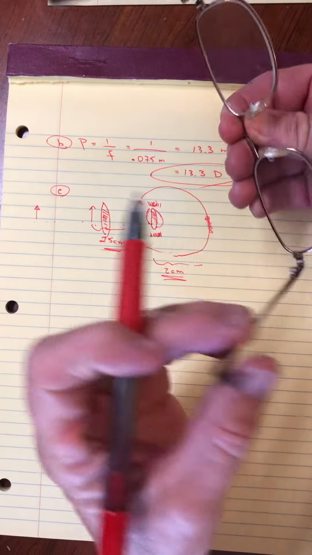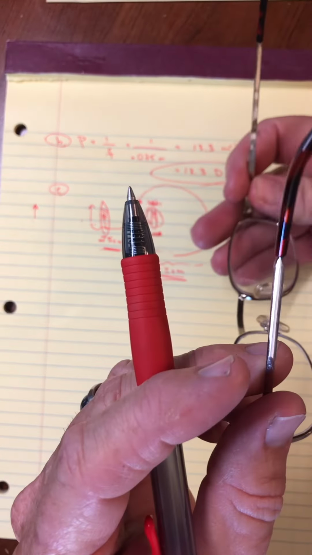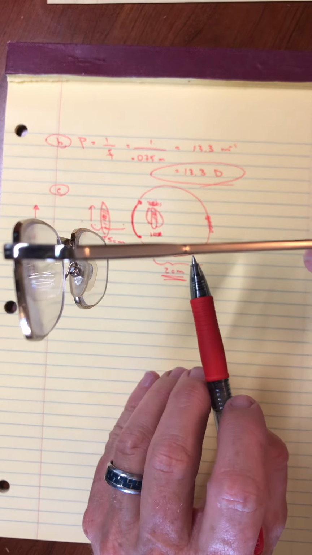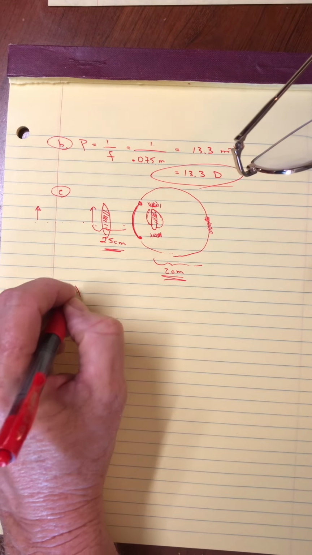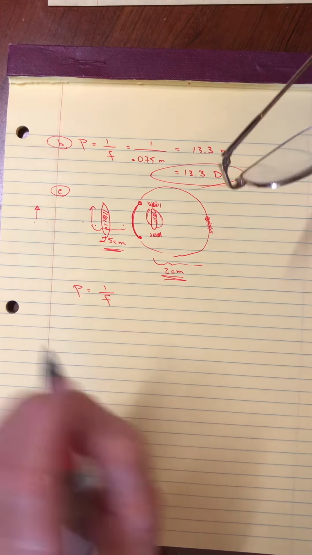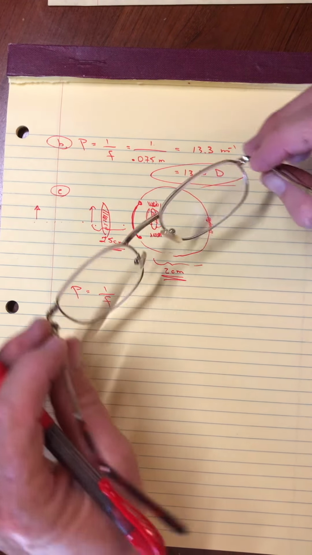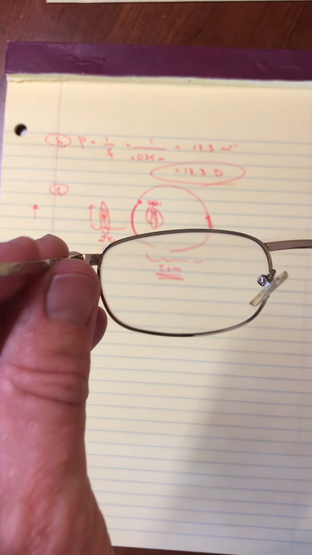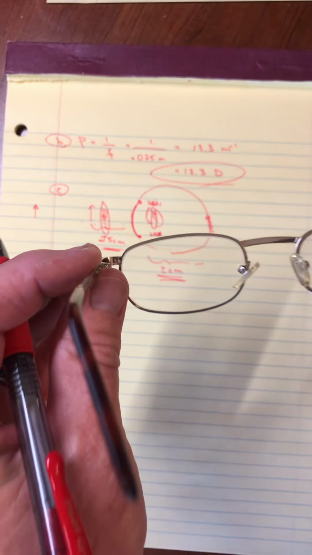And these don't actually say what the power is on them. Oh, here they do. The power is 1.5. And so that is telling me power, the inverse of the focal length. And so this would allow me to focus on things closer. In fact, you can probably see it on the camera. It's not that big of a magnifying effect, but it is there.